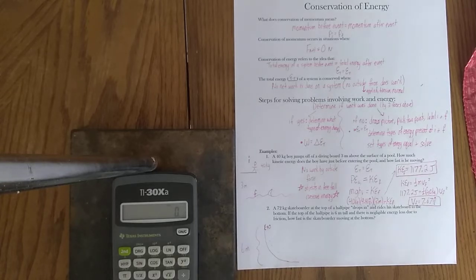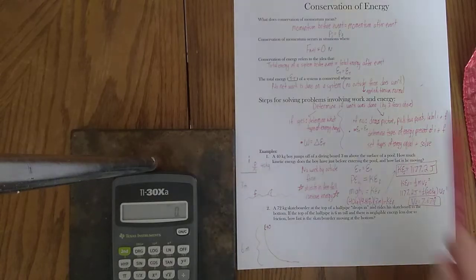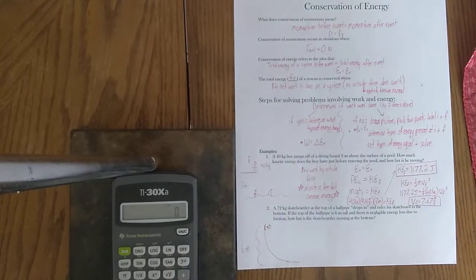So the first thing we need to do is determine if any work was done on the skateboarder by these forces: applied force, tension, or normal. Okay? There's no applied force. No one is pushing him down the ramp. A person or an animal or something has to push him down for there to be an applied force. That's not the case. There's no tension. There's no ropes attached to him. There is a normal force, however, but that normal force does not do any work.